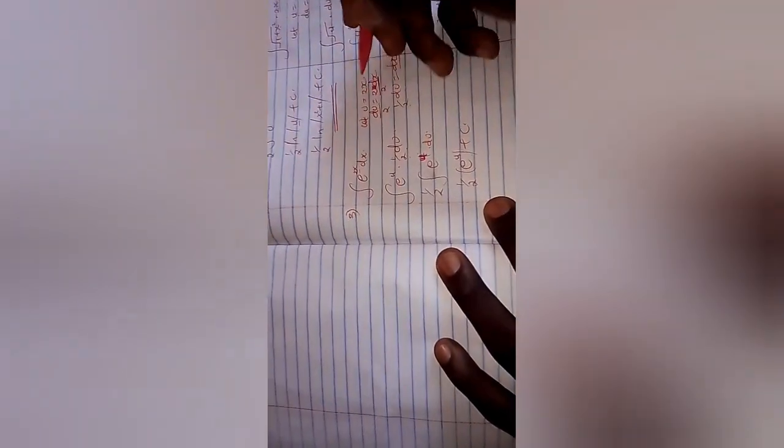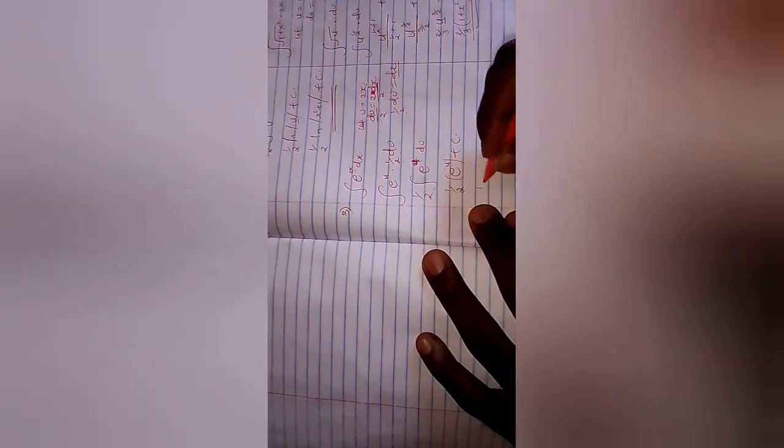We'll have a half integration of exponential raised to power u, which is exponential raised to power u plus c. This is multiplication plus c. And our u was 2x. Now the final answer will be a half exponential raised to power 2x plus c. This is our final answer on the exponential.